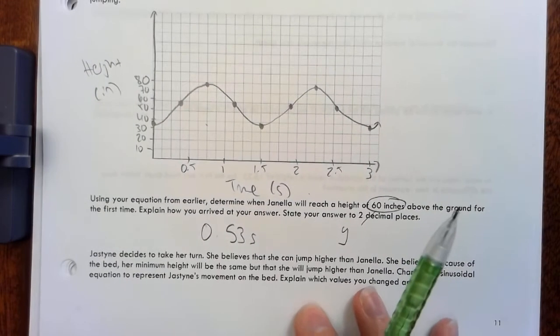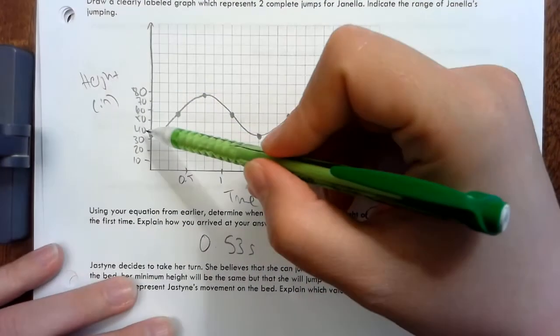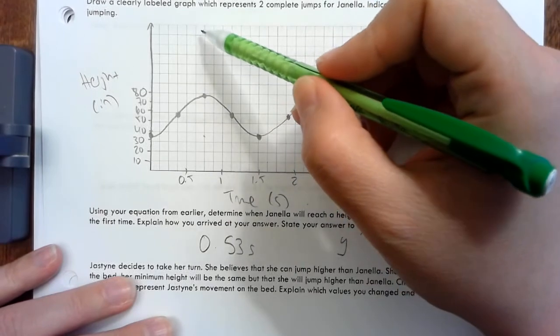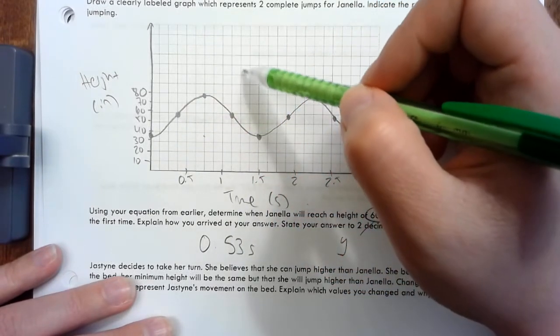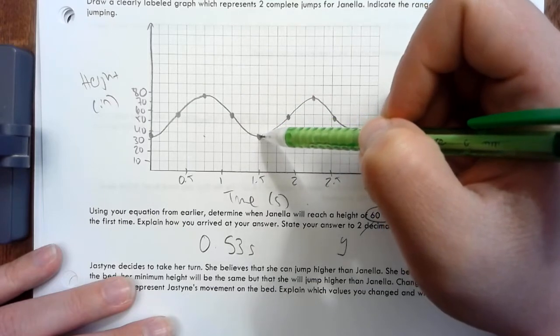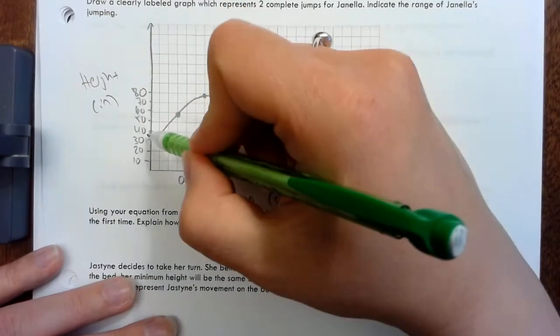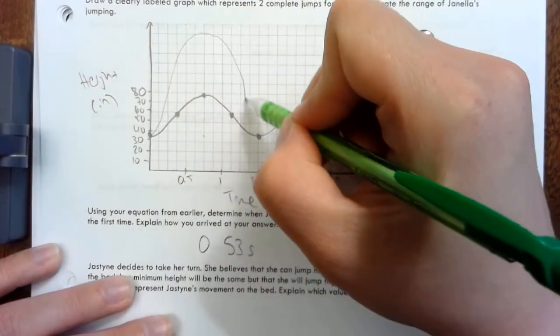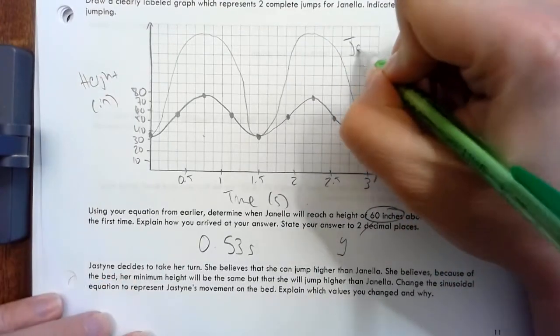Okay, so I think let's keep this as simple as we can. Let's try and draw it right on here to see if we can figure it out. Her minimum height is going to stay the same, but she's going to go taller because she's apparently an MBA star. I'm going to keep it simple, and I want to keep the period the same, so she's going to meet the bottom at the same time, but then she's going to go taller again. So let's just draw that on here so we have a bit of a visual. Just going to label that Justine.